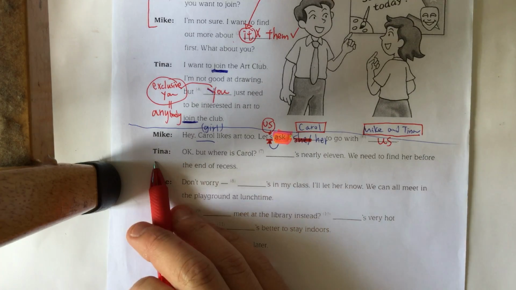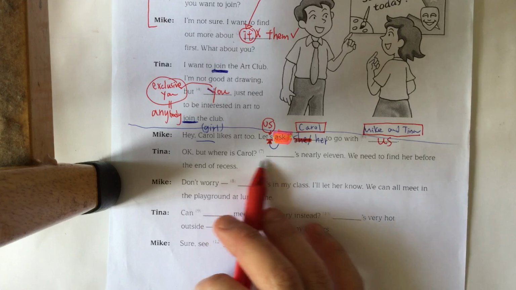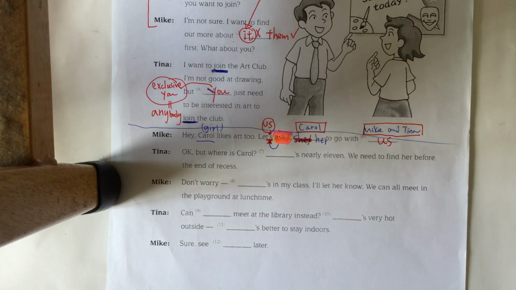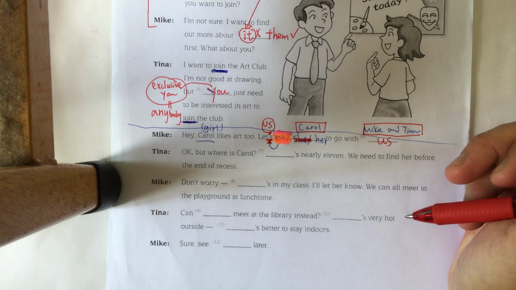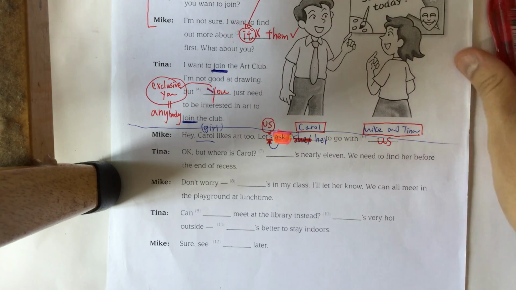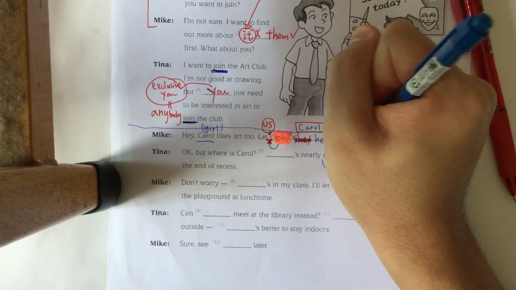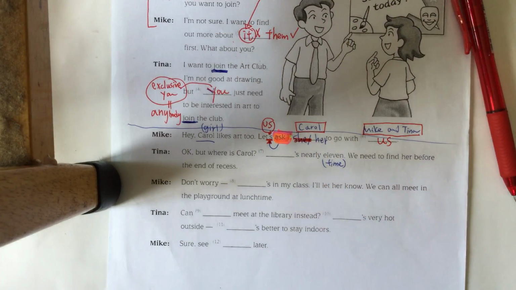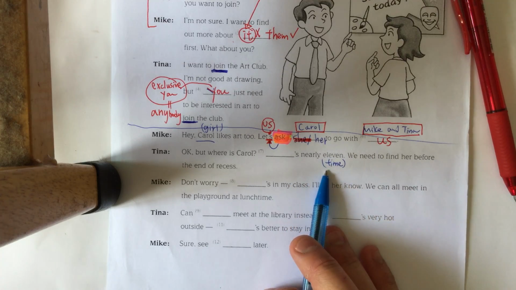So let's move on. Tina says, okay, but where is Carol? What is nearly 11? So what is 11 here? Is it talking about the age? Is he talking about how old she is? No, it's talking about time. Can we say Carol is nearly 11? No, Carol is not a time. If we say that, we should say Carol is nearly 11 years old, right? However, the 11 here on question number 7 means time rather than age.